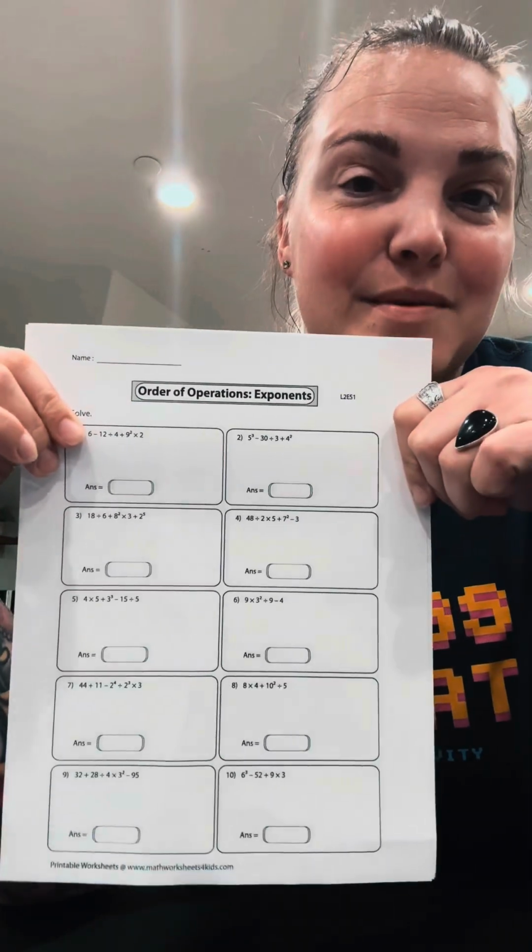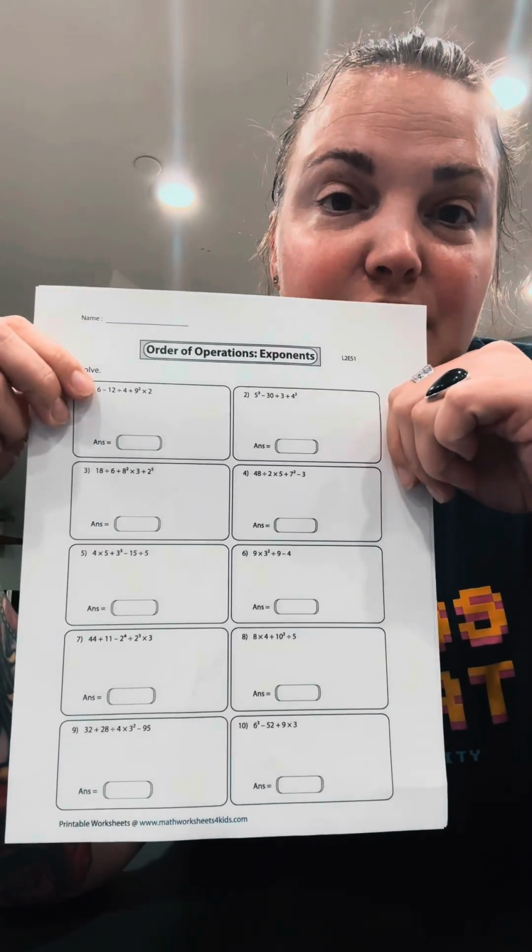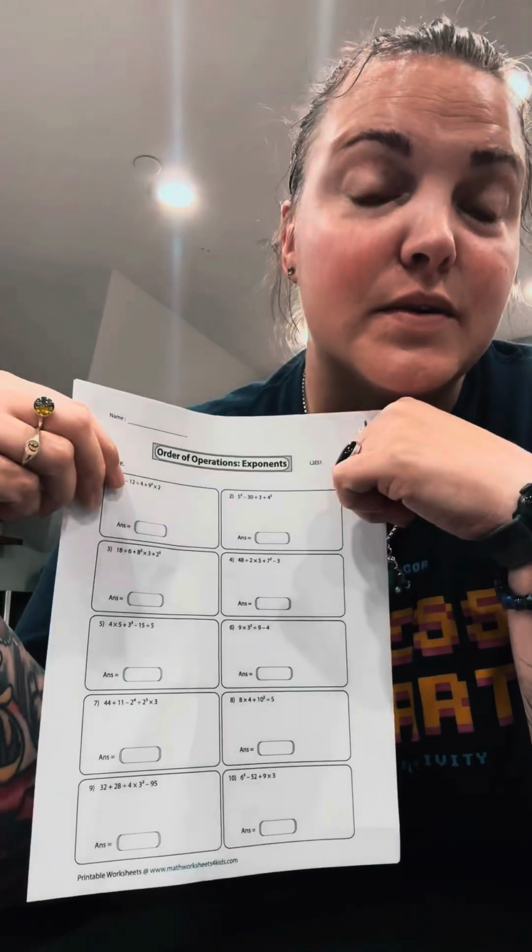And this is what they're getting tomorrow, Friday. They're gonna work through it in class, but I will likely assign a few to take home. And this video is to help you and your student remember the steps. Now they also have a graphic notebook that contains these steps and they've been practicing this week. So let's get started. We're gonna do number 1 together.